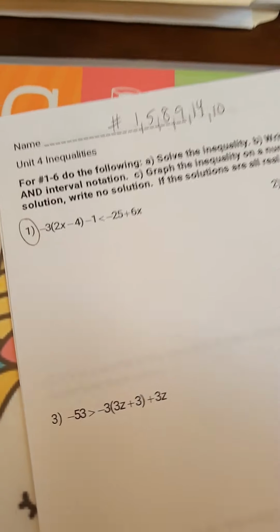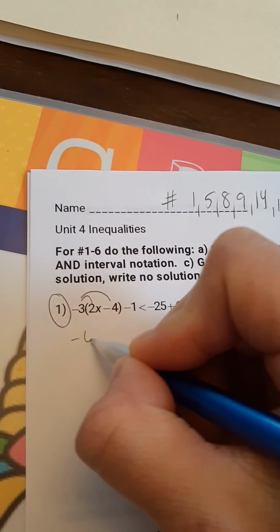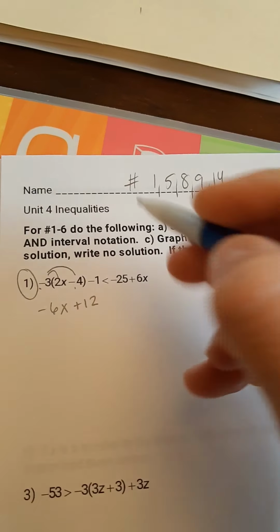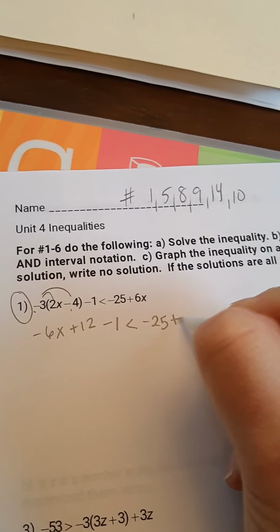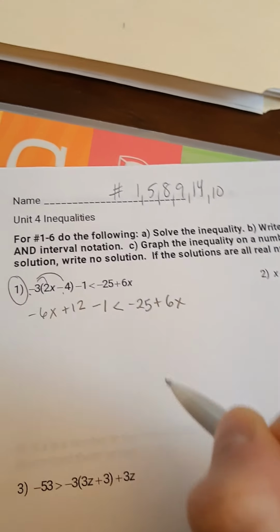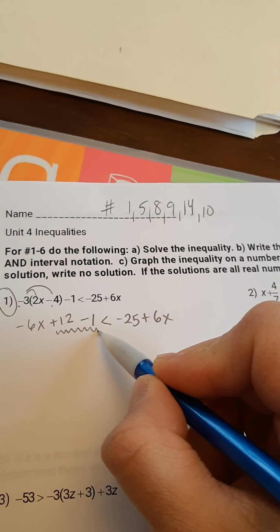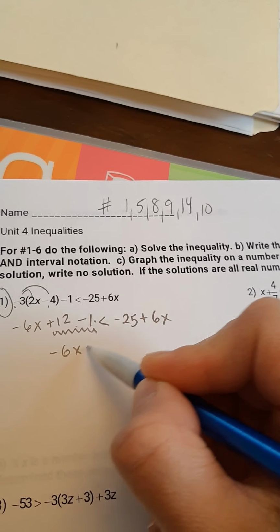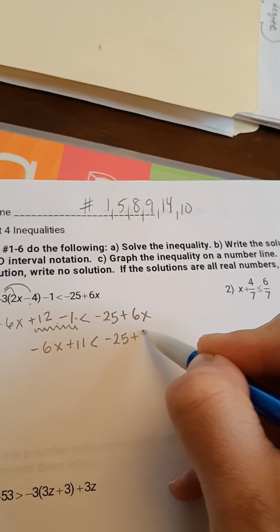So number 1 is an inequality question. Don't forget, if there's a number outside the parentheses, distribute that in. So we're at negative 6x. A negative times a negative is a positive. Bring down the minus 1, less than negative 25 plus 6x. Combine like terms on the same side of the inequality first, which means these guys just get subtracted. So 12 minus 1 is 11.